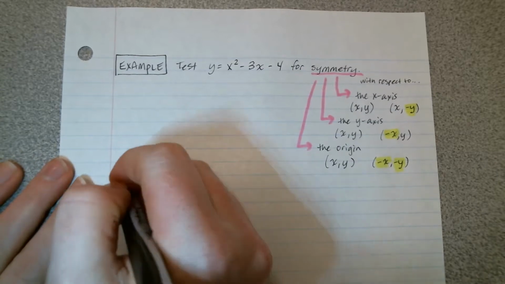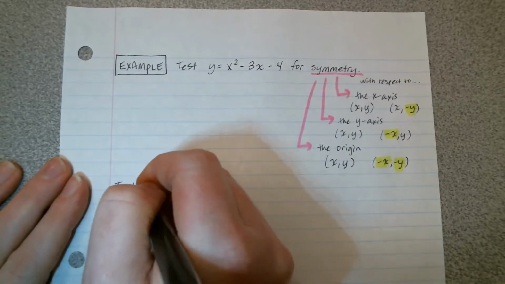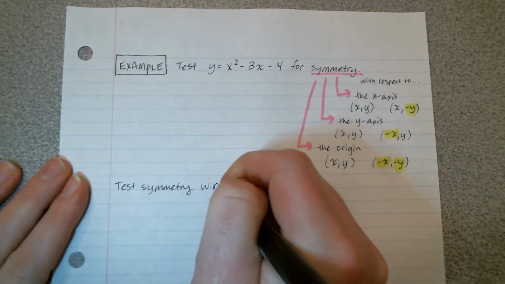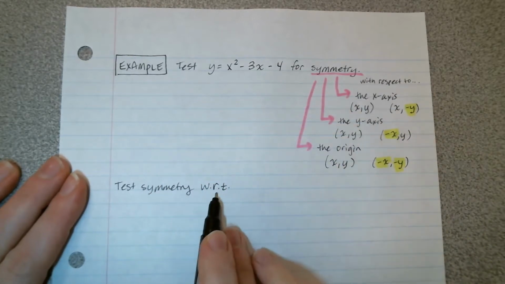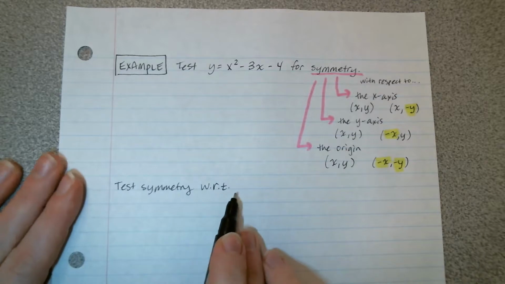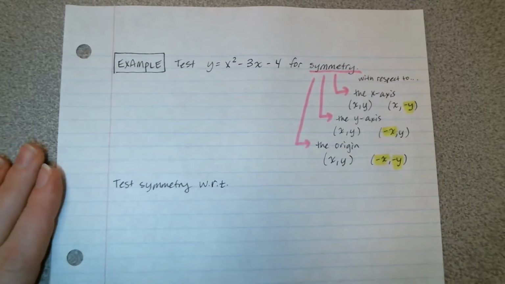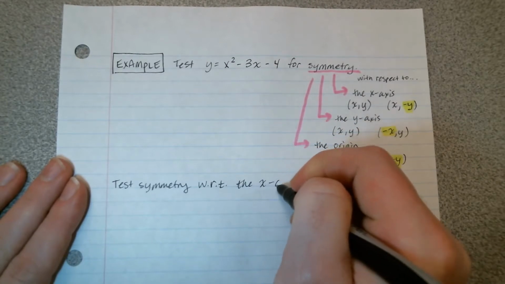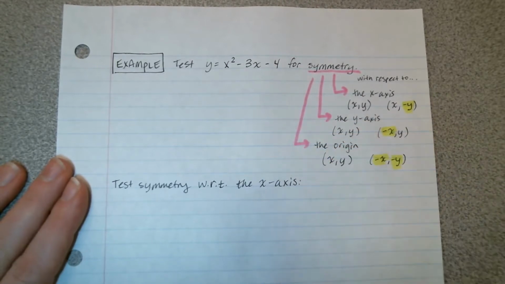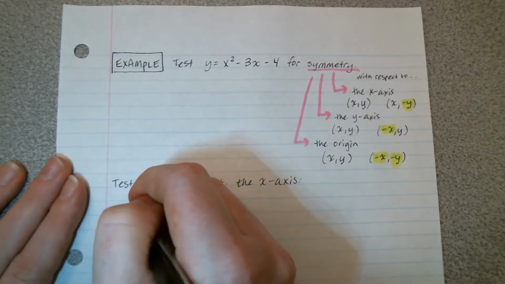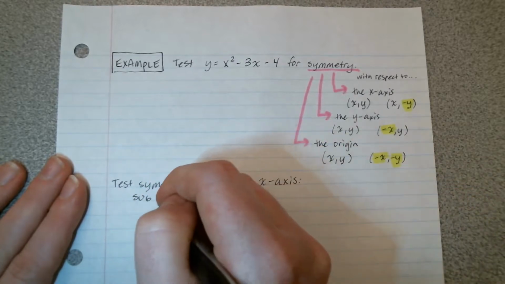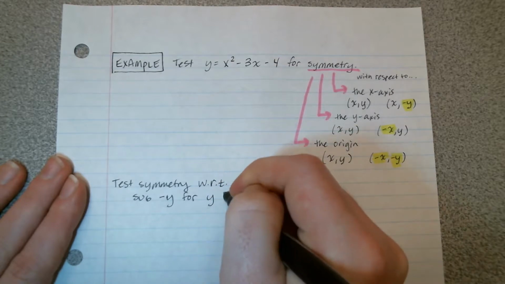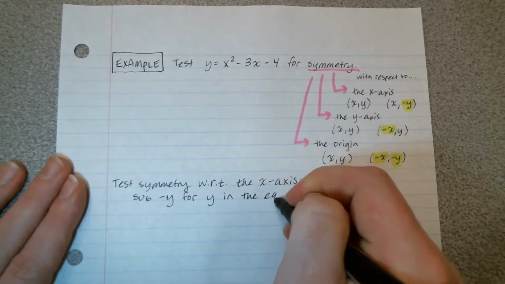So here's what we're going to look at. I'm going to test symmetry with respect to, I abbreviate WRT, with periods between, the x-axis. And what I'm going to do is substitute negative y for y in the equation.